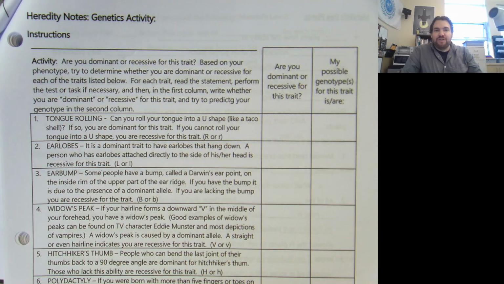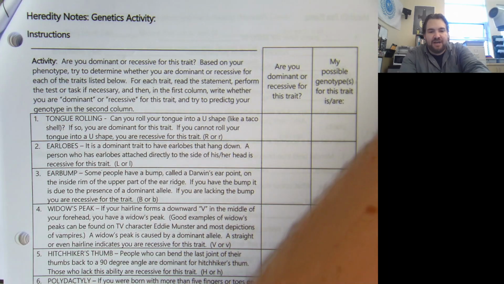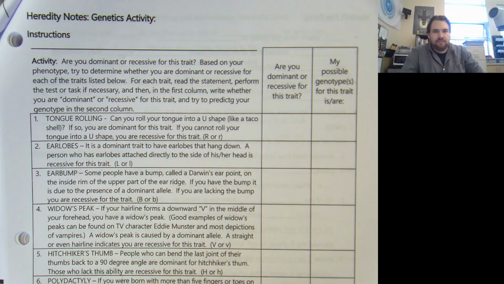Okay, this is the one that you guys were demonstrating before, the hitchhiker's thumb. The hitchhiker's thumb is kind of creepy looking. Okay, it tells you in the box which one to write. It says, if you have the trait, you're this. If you don't have the trait, you're this. Here's the hitchhiker's thumb.